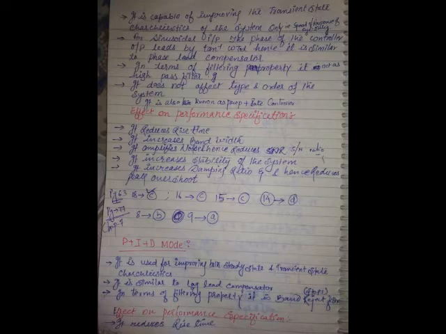Hence, it is similar to a phase lead compensator.